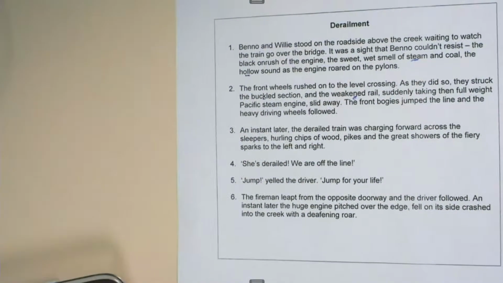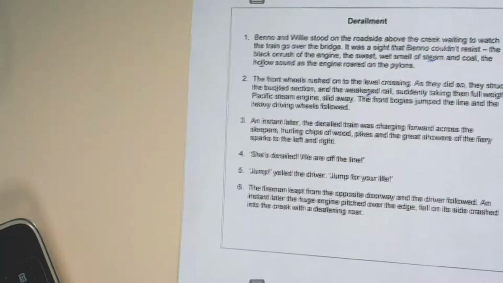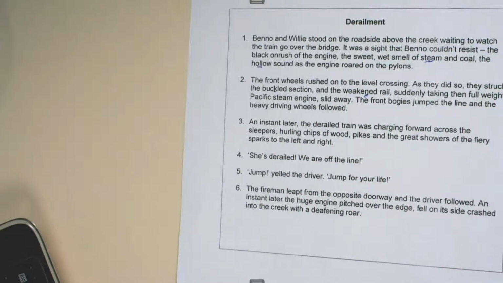Here is a text, and the title of our text is Derailment. I know that some of you know what a derailment is. A train moves on a railway, right? And if it happens that it gets off the railway, there will be danger, and that we call a derailment.